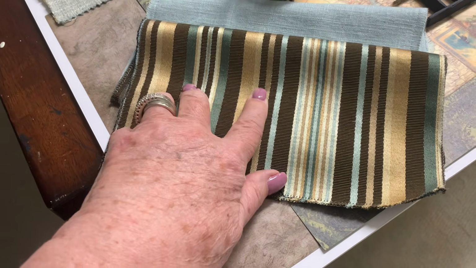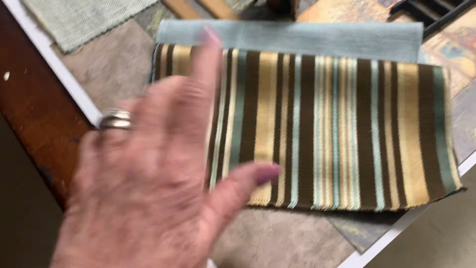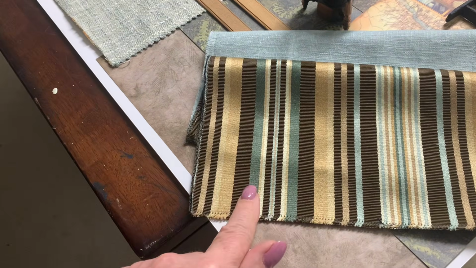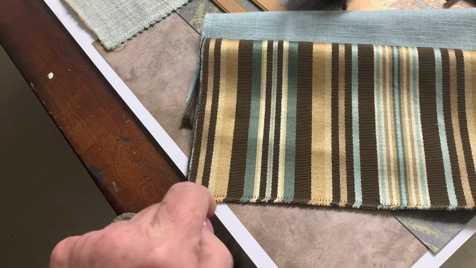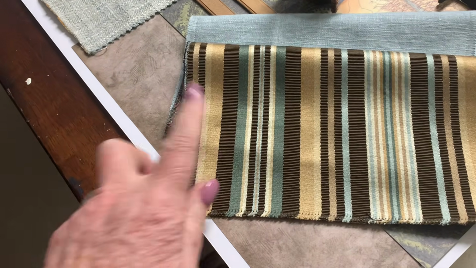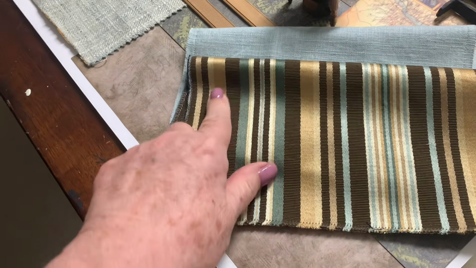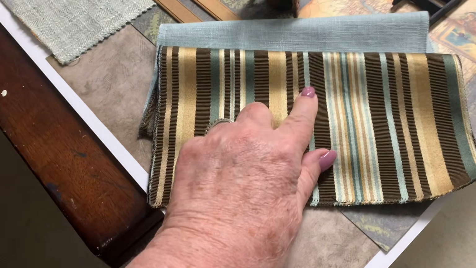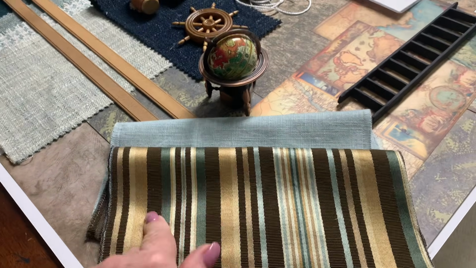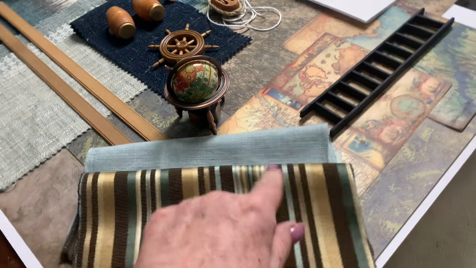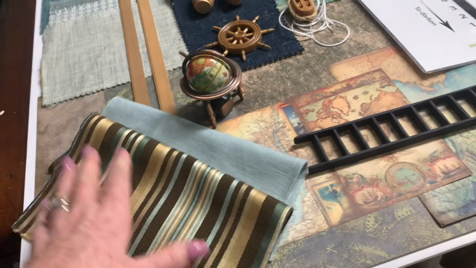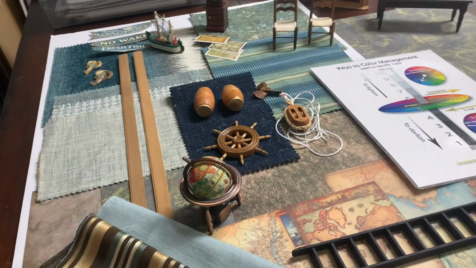I tend to use something like this on one chair or an ottoman or a cushion, maybe a valance over a window. But I would never use a bold fabric like this on a couch and a chair and an ottoman and cushions or draperies. It's just too much. It's too heavy.